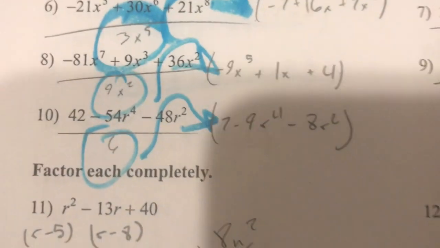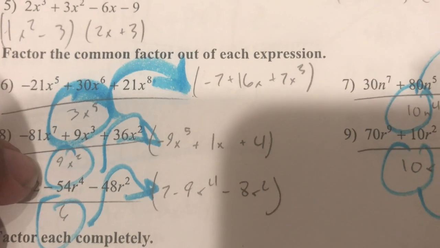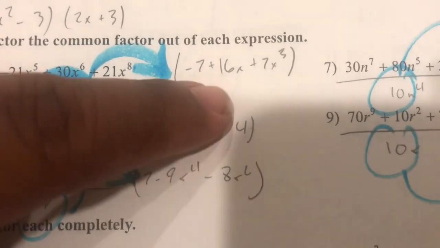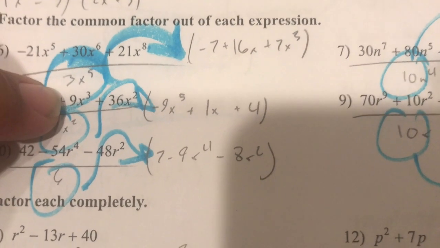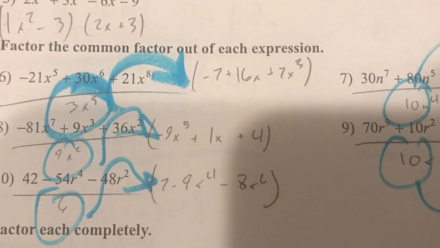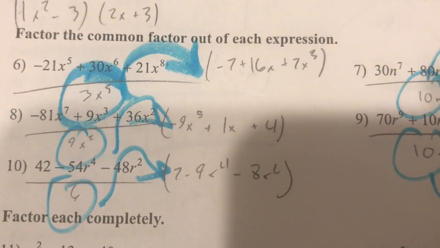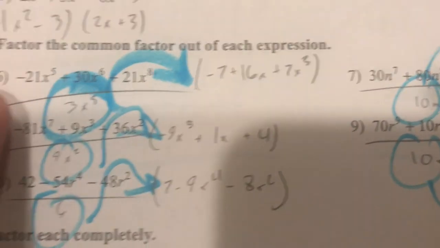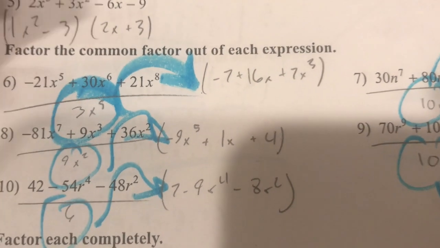Factor completely. Here we go. This person did take out the greatest common factor. Looks like they got it correct for all of them, but when they wrote this answer over here, they basically dissociated it. So this 3x to the 5th power needs to be in front of that negative 7 plus 16x plus 7x to the 3rd power. Otherwise, I have no way of multiplying this number to become 21x to the 5th power. So you want to make sure you put them together.